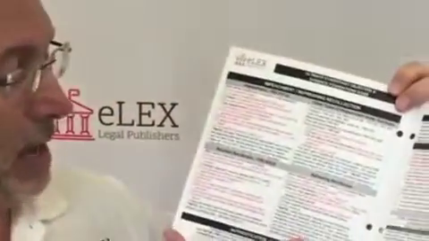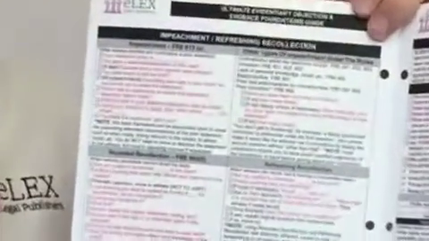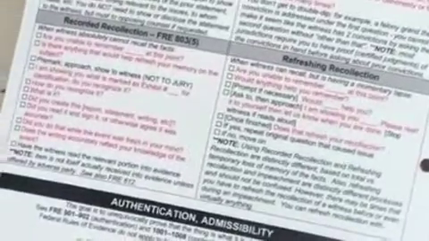We also have a brand new mnemonic down here. Remember BARF from law school? Well, now we're going to ask, does the evidence hop the bar? And knowing that, you'll be able to go through the authentication process when you're looking at making objections or trying to get in evidence. More magic on this side.